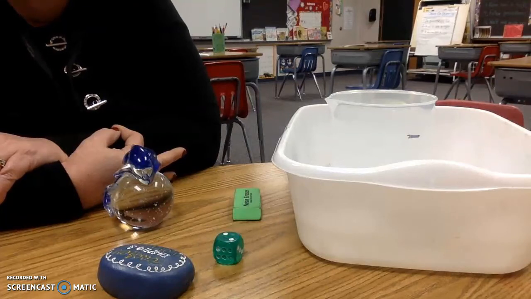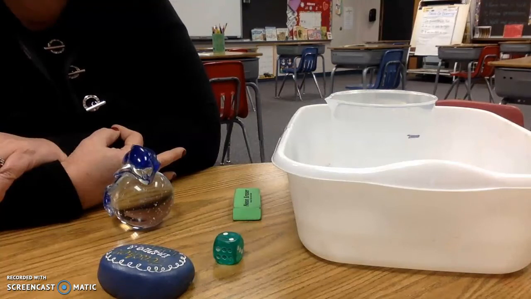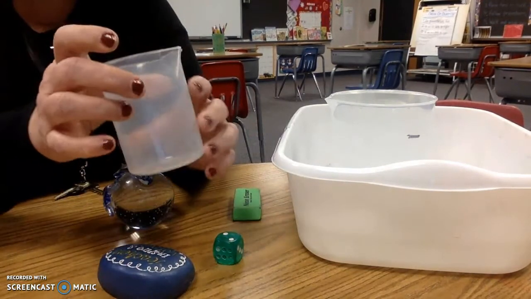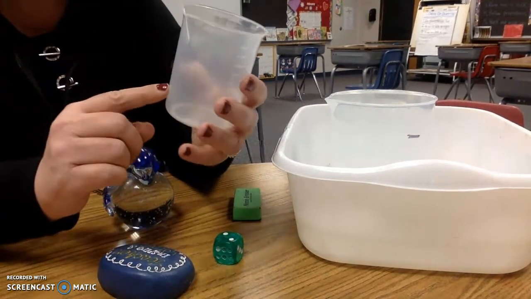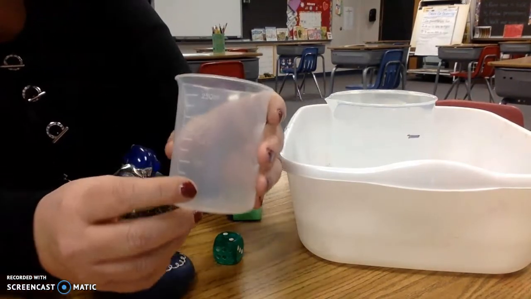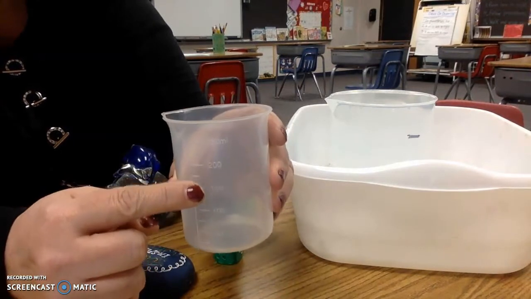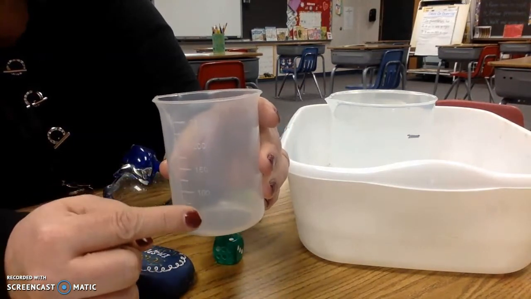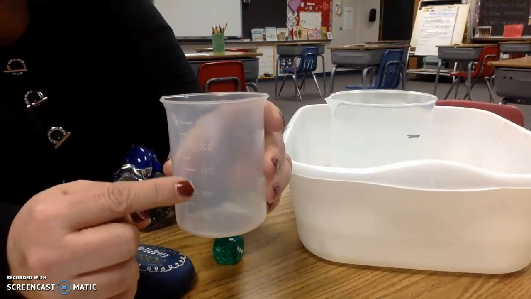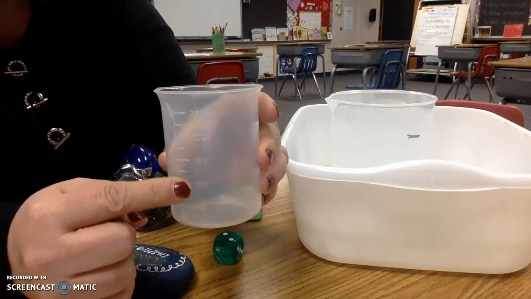First of all, we are going to talk about displacement, water displacement. That's going to tell us the volume. The volume of something is how much liquid it is. And on these little things, you'll see the measurement is right here on it. And this helps us measure volume.